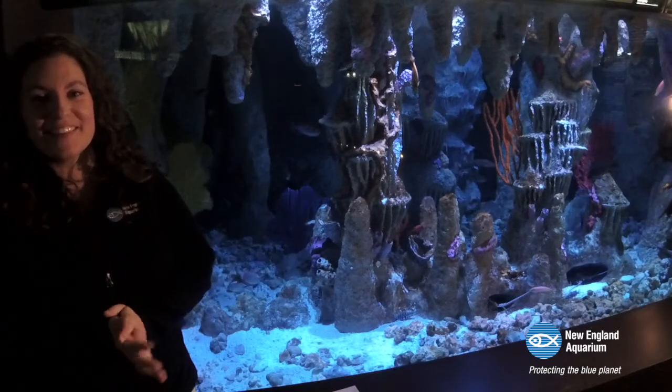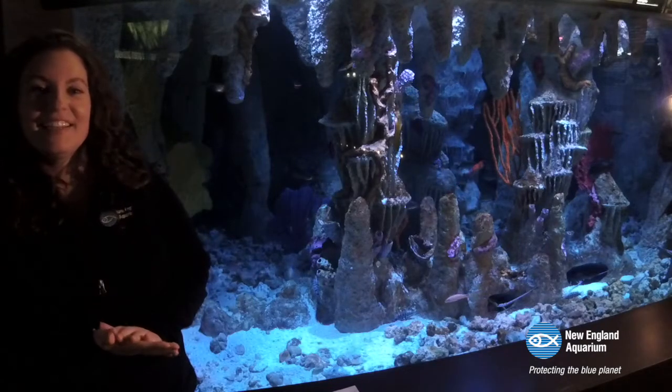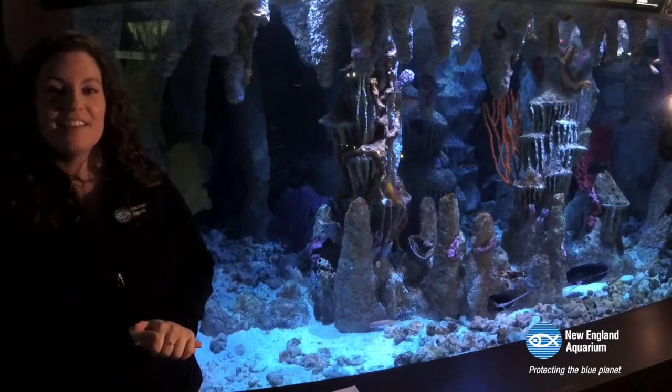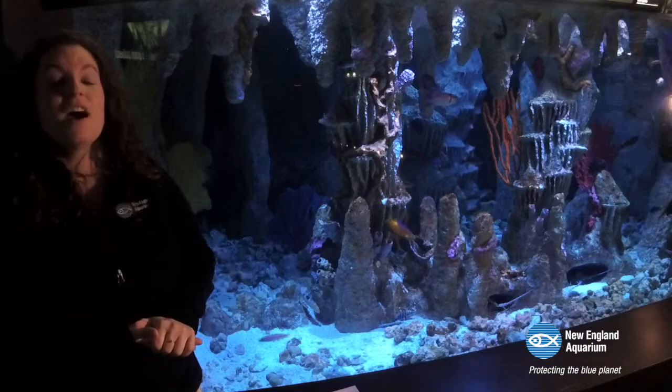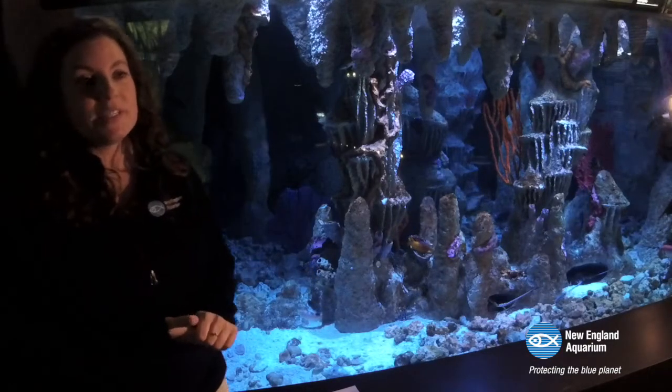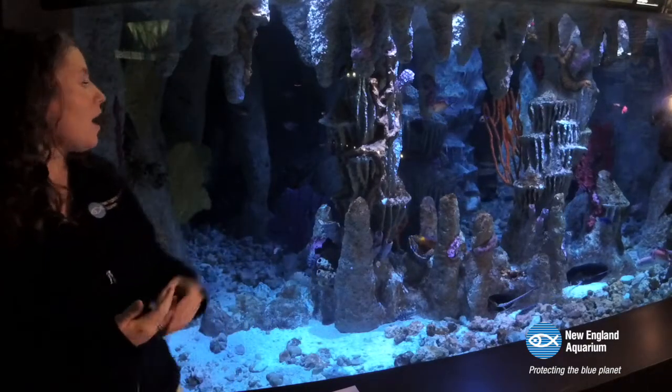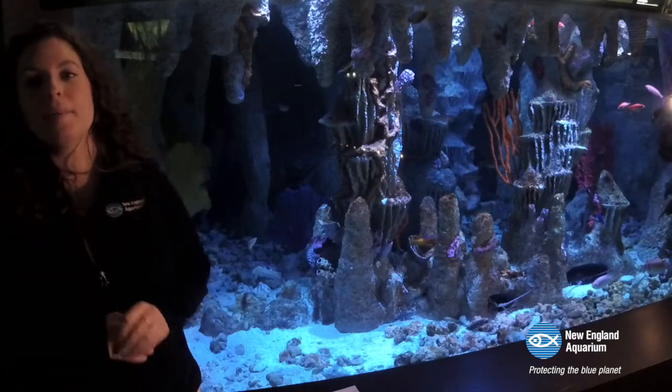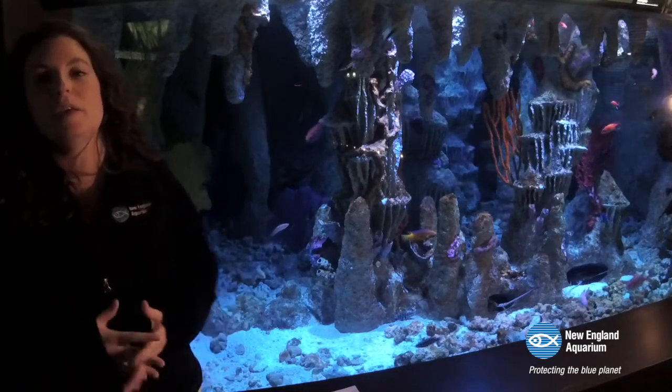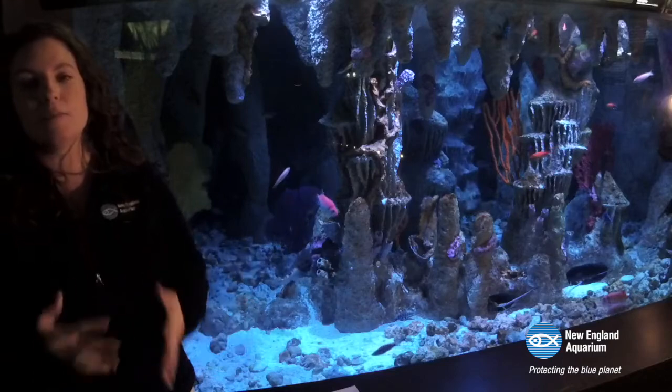Any other questions out there this morning? Lauren was wondering, are we looking into breeding Goliath groupers? Are we going to breed Goliath groupers? That is a really good question. So we here at the New England Aquarium are probably not going to be breeding Goliath groupers anytime soon.